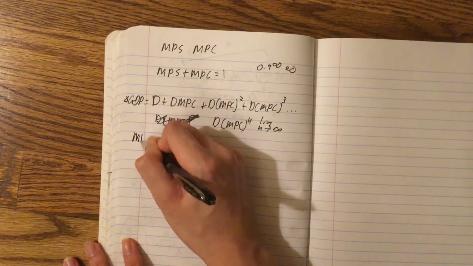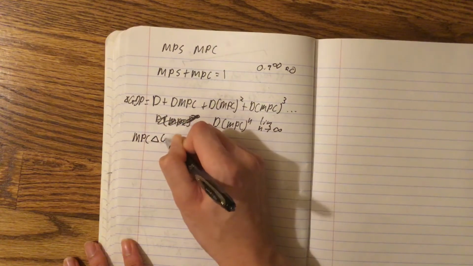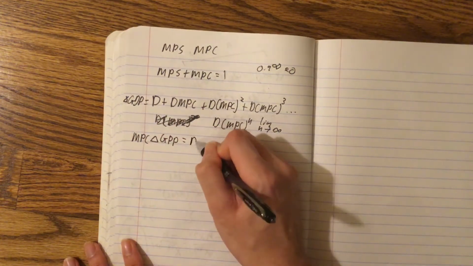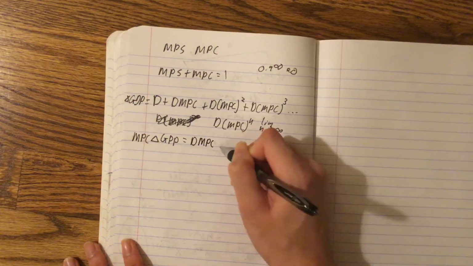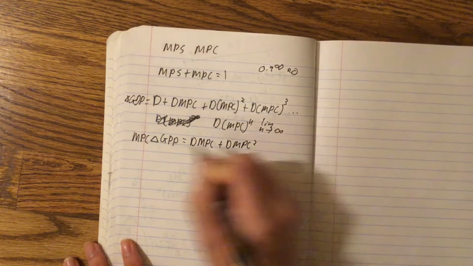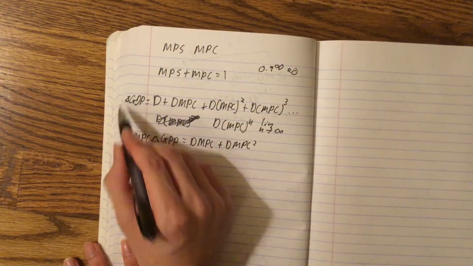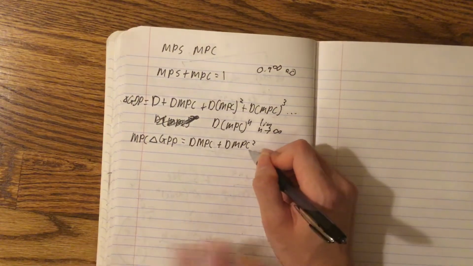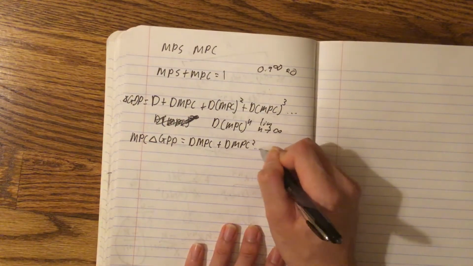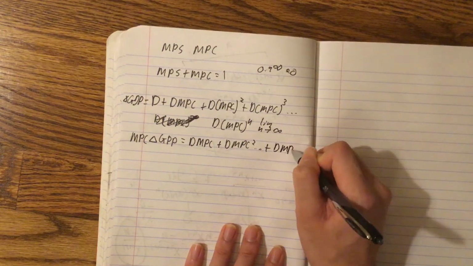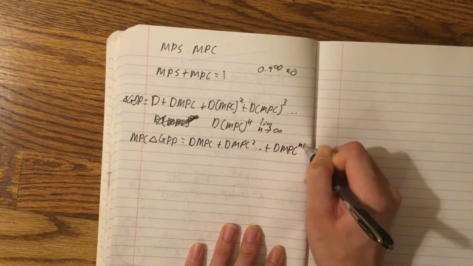So MPC times the change in GDP would equal D times MPC plus D times MPC squared. Remember, if I multiply MPC on the left side, I need to multiply MPC on all the terms of the right side. And then dot, dot, dot, plus D times, and this is the final term, MPC to the n plus 1.